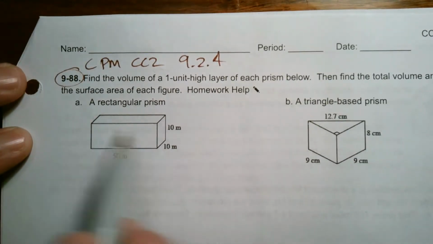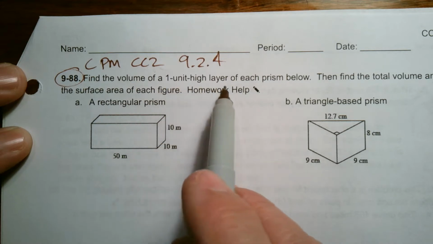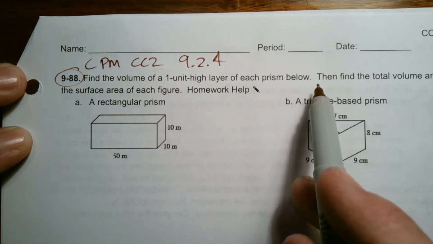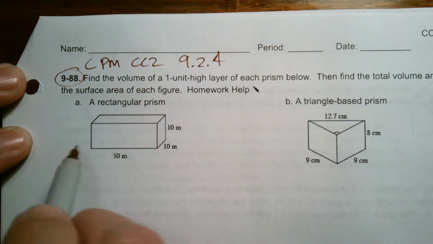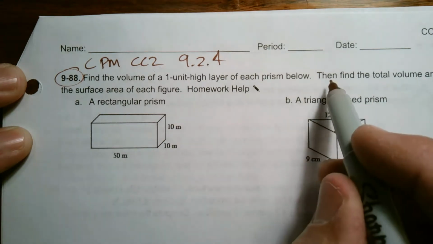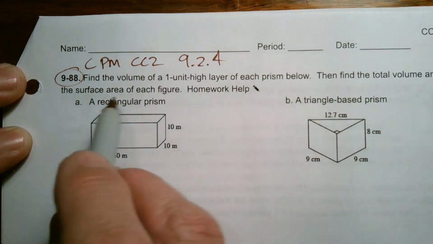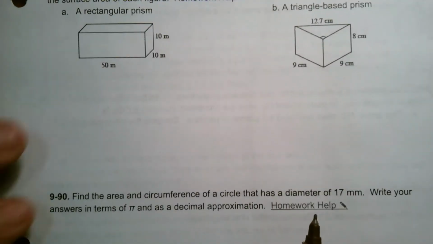So we have two prisms. It says to find the volume of a 1 unit high layer of each prism below. Okay, so it wants the volume of just as if there was 1 unit high. So that first layer, the volume of that first layer, then find the total volume and the surface area of each figure. Okay, so why does it have us do that?